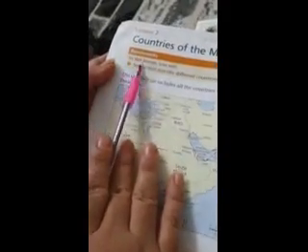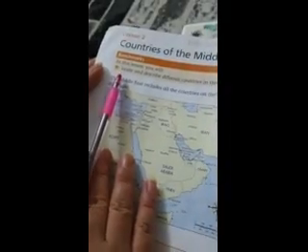Now let us start. Lesson 2 is titled Countries of the Middle East. Of course, you know that the Middle East is the place where most of the Arab countries are located. Today we are going to study the countries of the Middle East. In this lesson, you will be able to locate and describe different countries in the Middle East. Look at this map. This map focuses on the countries of the Middle East.